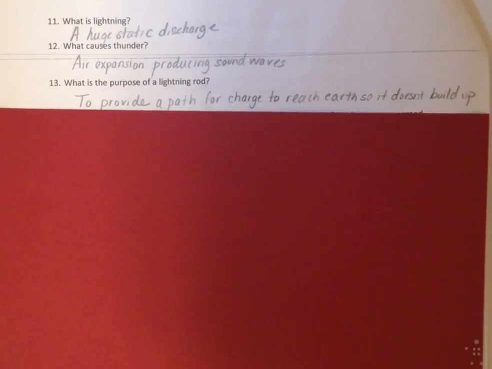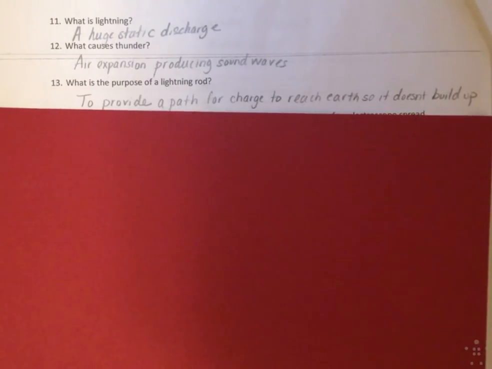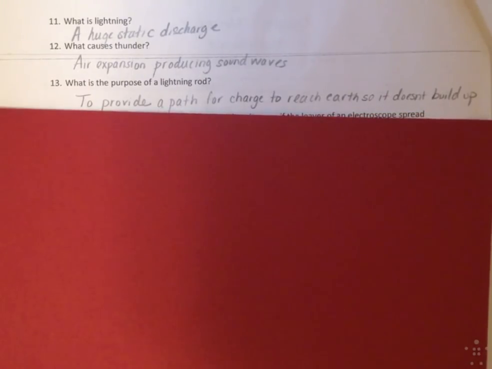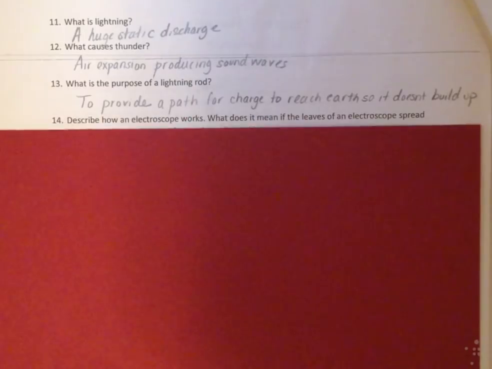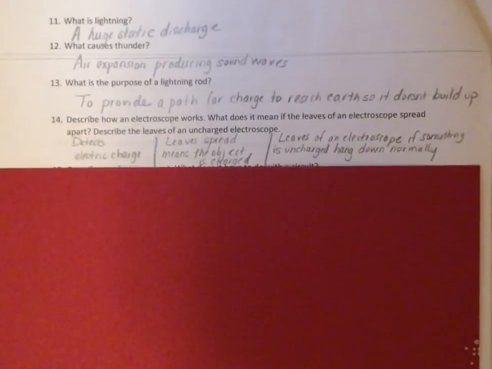Number 14, describe how an electroscope works. What does it mean if the leaves are spread apart? And then describe what the leaves are doing in an uncharged electroscope. So that had 3 parts, so I have 3 parts here. An electroscope detects electric charge. You have a picture of it in your notes.